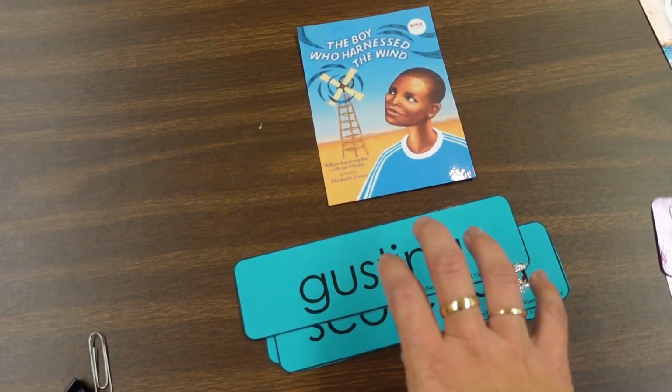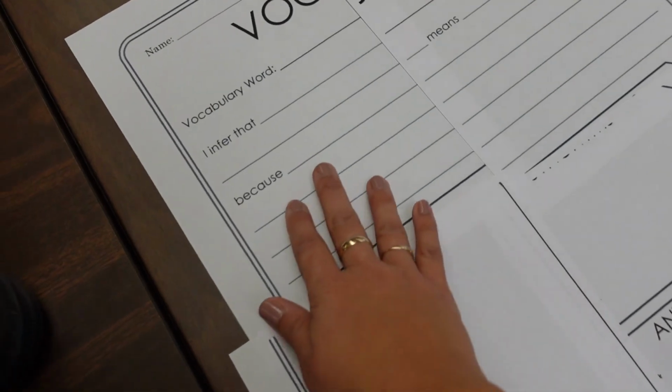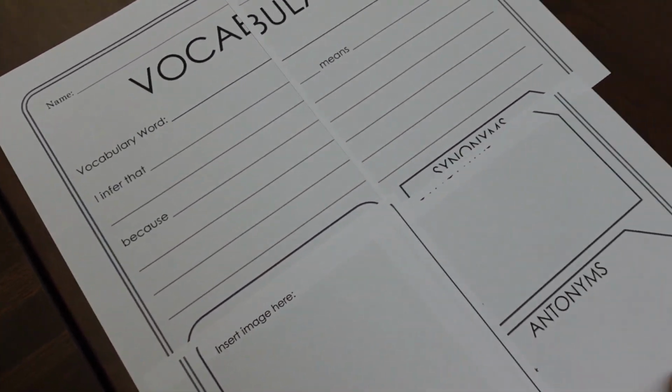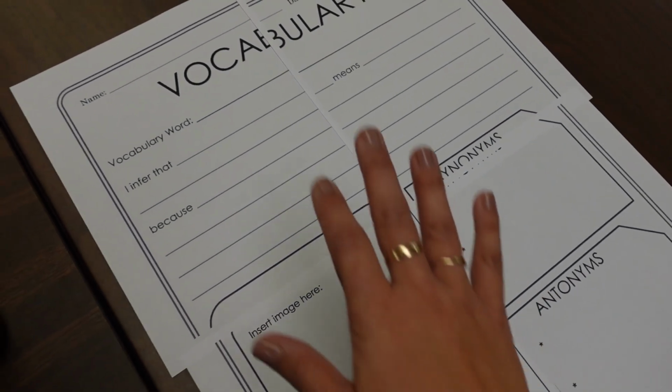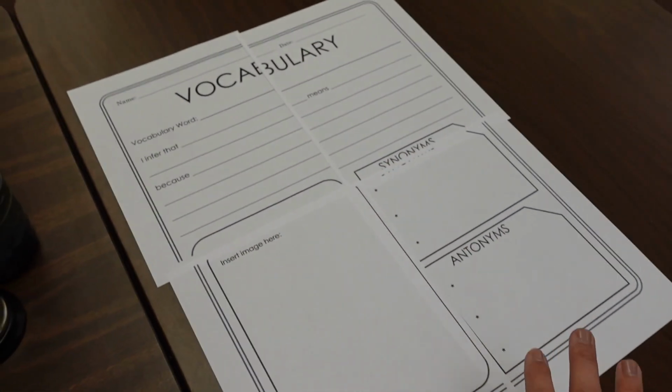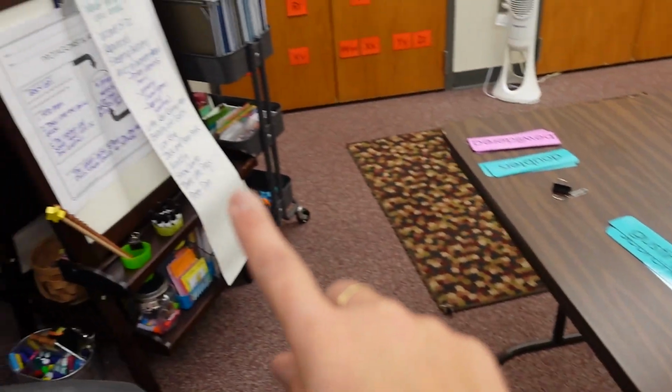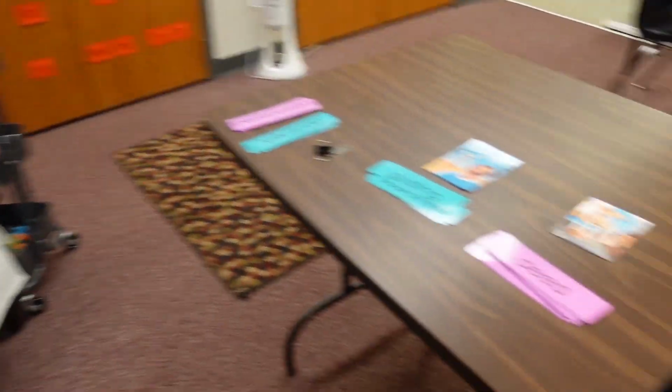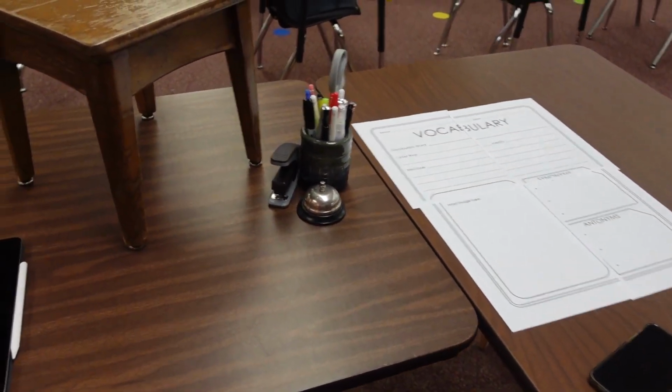Now, to show and model this for my students, I did print out their graphic organizer that they are working with. I'm going to put this all together, and I'm going to model with this anchor chart, which will be placed right here. So that's what 5th grade is going to be working on this morning.